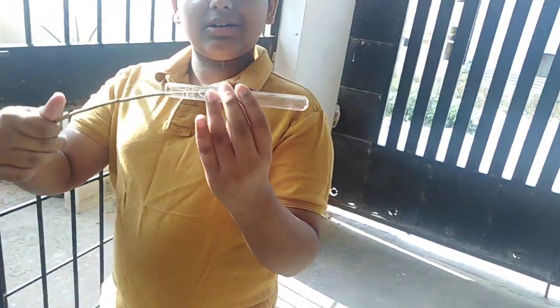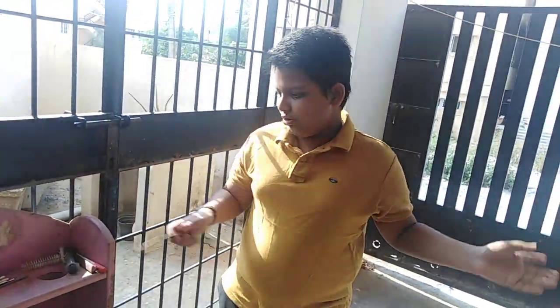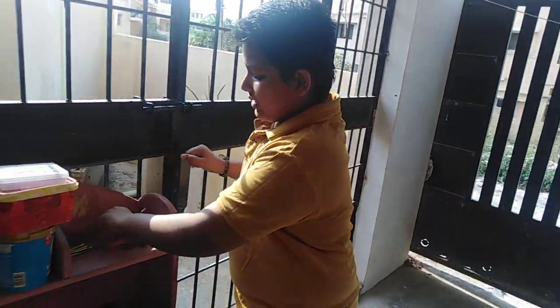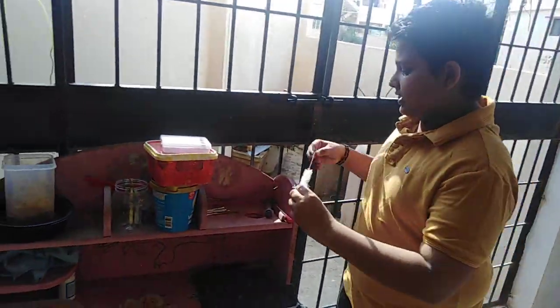Which can roll the cotton and pluck it out. If you cannot, the cotton is going to get soaked already in water. You're going to have future molds, all that, and the test tube is ruined. So this is what I use to clean a test tube. It's called a brush, a test tube cleaner.